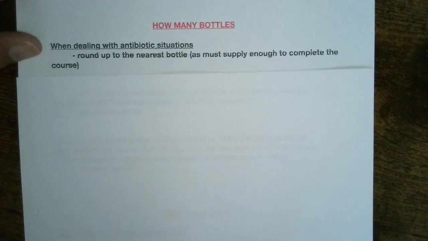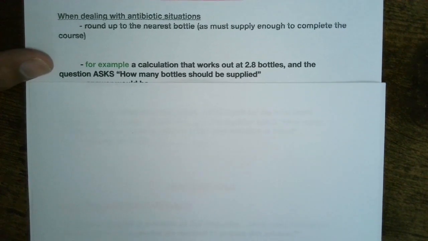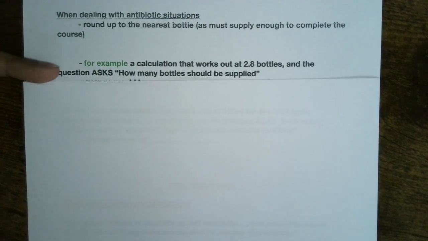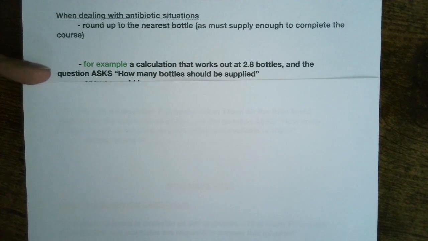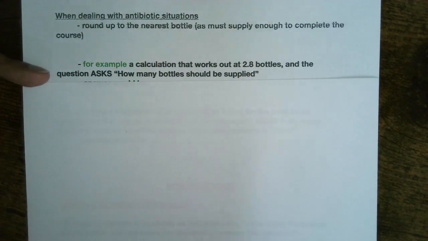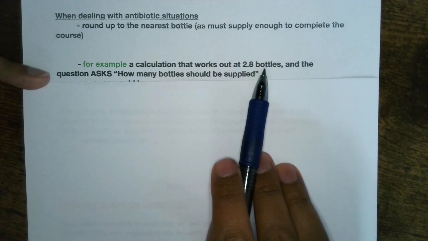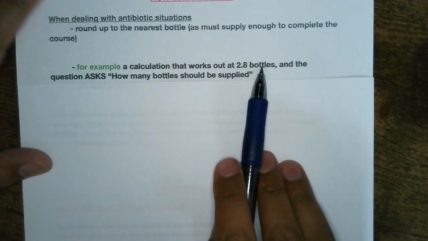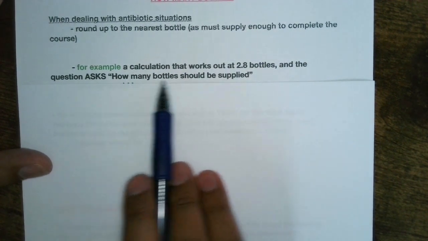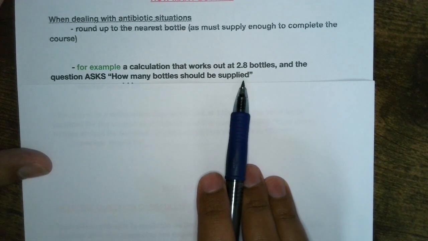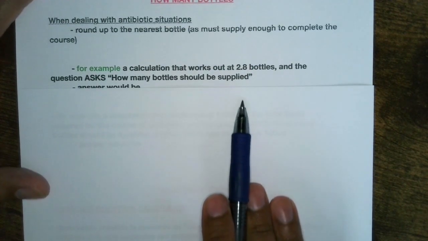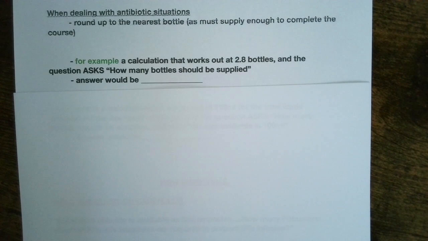What do I mean by that? Well, for example, if you've got a calculation and you work out the quantity that the child needs, because they give you a prescription and say work out how much the child needs, and your calculation comes to 2.8 bottles. The question's asking, and make sure you read the question, how many bottles should be supplied? Well, in this scenario, you're going to have to round up. You're going to have to give 3 bottles.